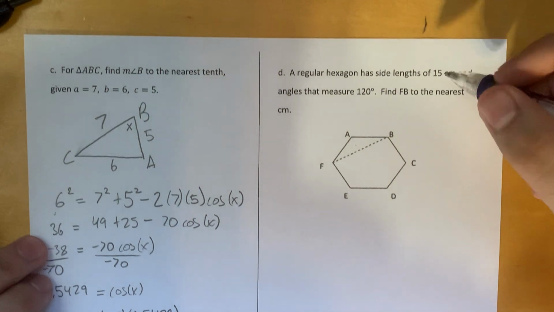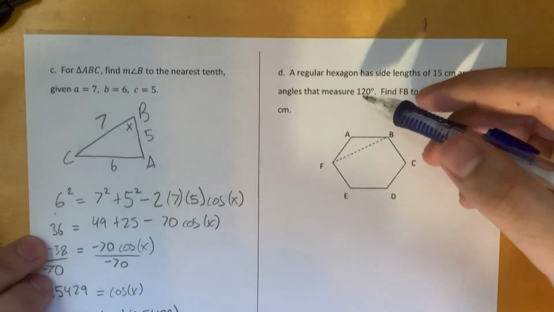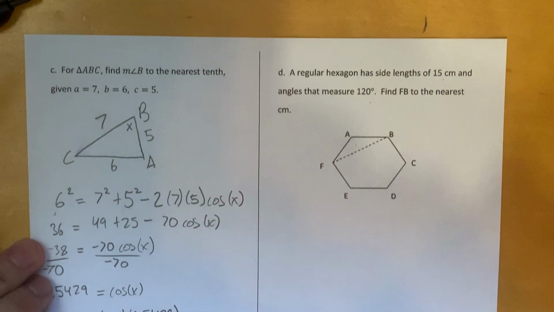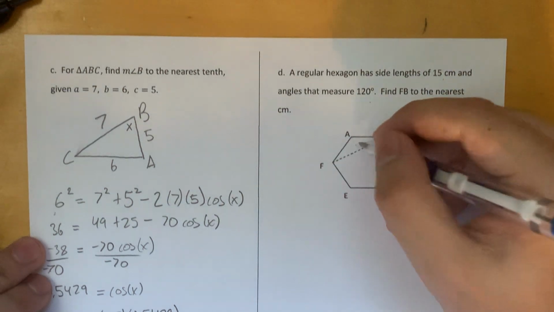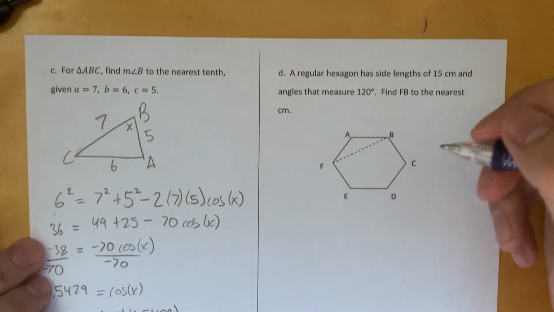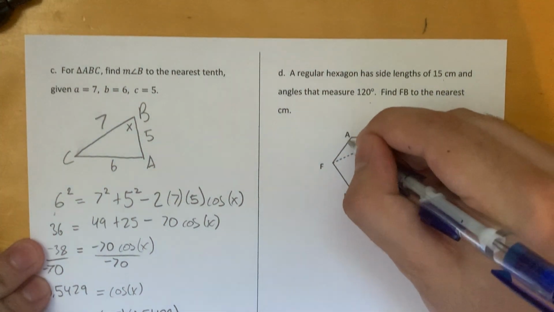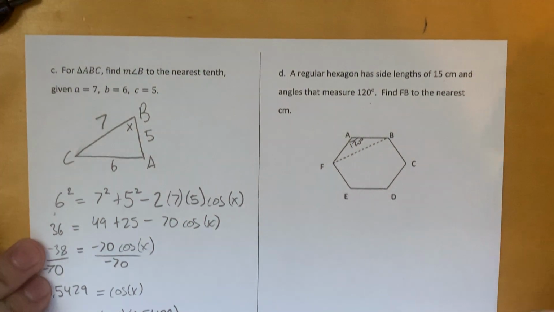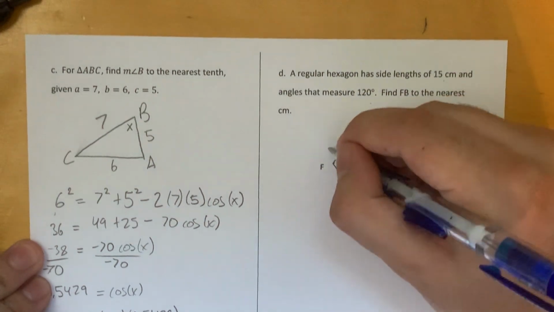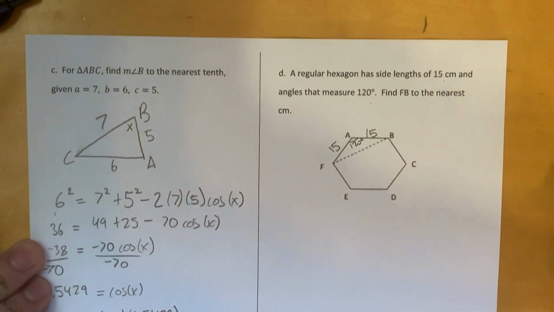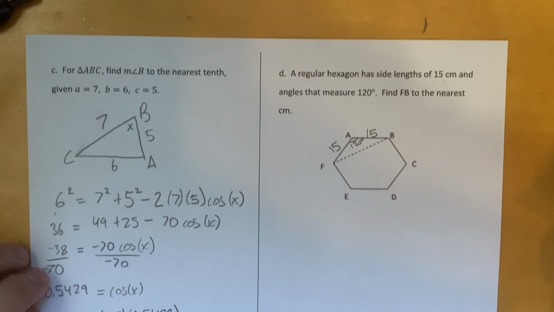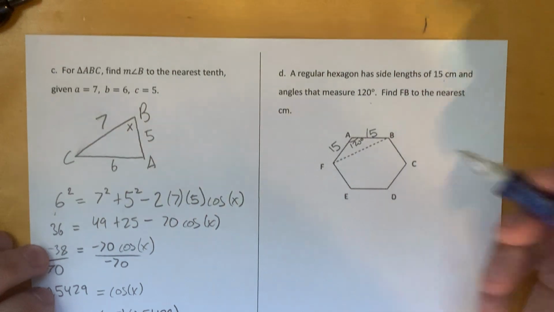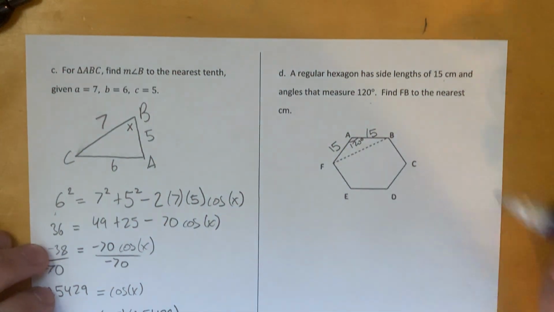But we do have 15 centimeters and we do have 120 degrees angle. So I'll just draw it right on here. I hope you guys can see it. 120 and then 15 and 15. So then we just got to find FB, total distance of FB.